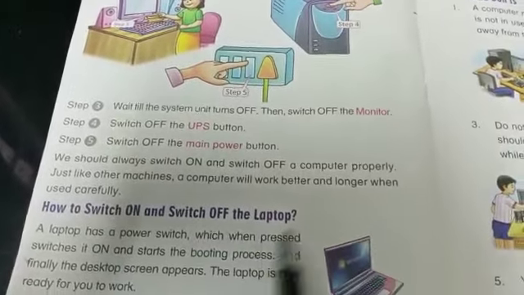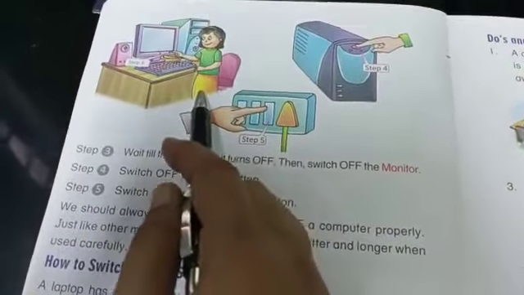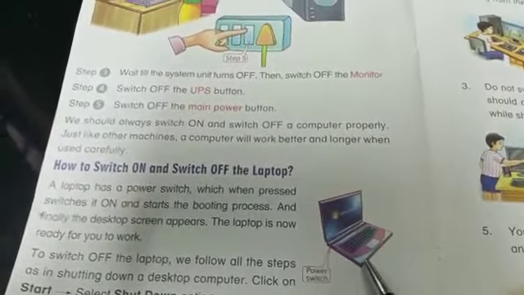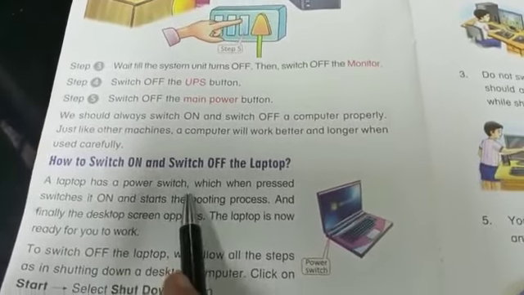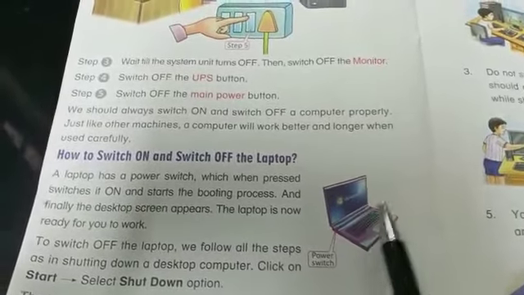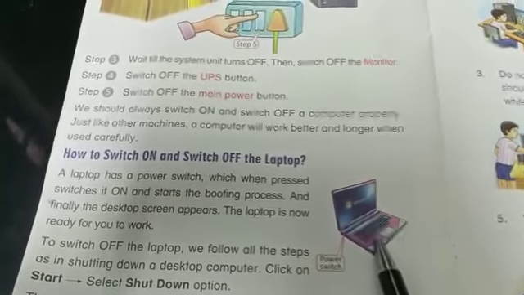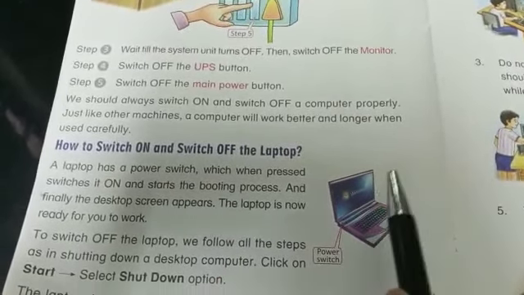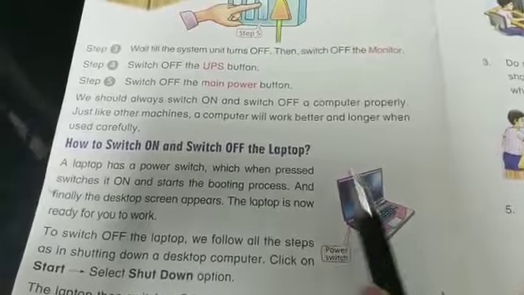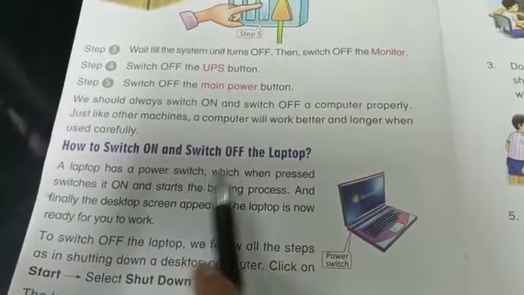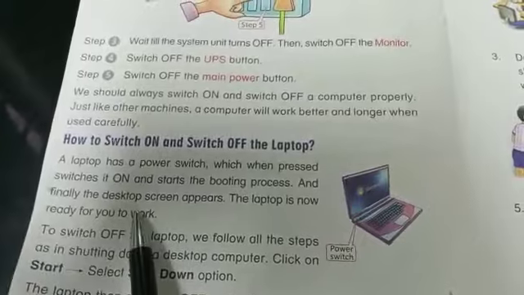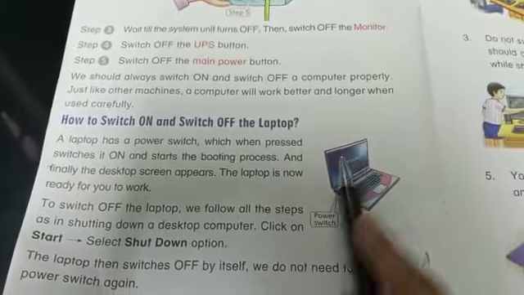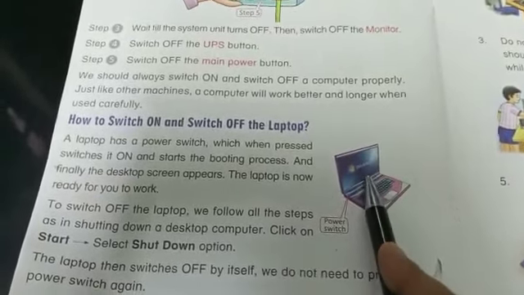How to switch on and off the laptop. Now children, this is the desktop computer you learned. Now you will learn how to switch on and off a laptop. It's also a computer. A laptop has a power switch, which when pressed switches it on and starts the booting process. So booting means starting a computer. For starting a laptop, we should press the power switch. And finally the desktop screen appears. The laptop is now ready for you to work.